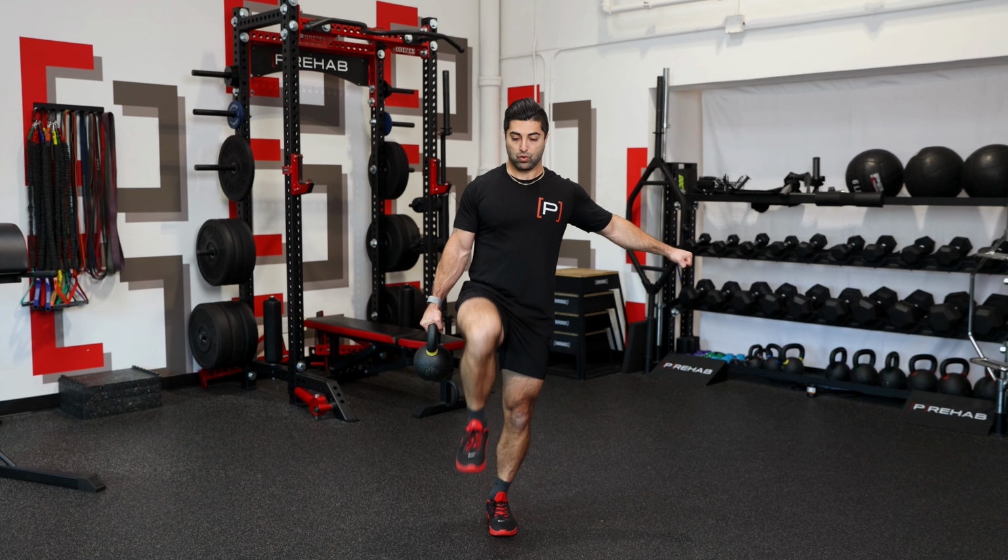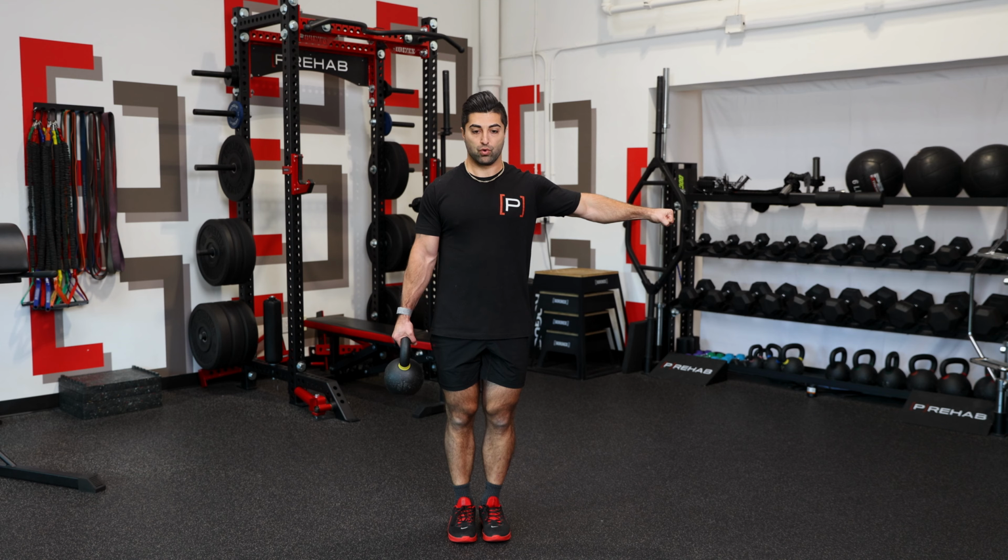This suitcase carry is a great anti-side bend exercise. You can see I'm holding the dumbbell on my right side, which allows the muscle on the left side of my lower back to work. You can regress this by simply standing in place with a dumbbell in hand.